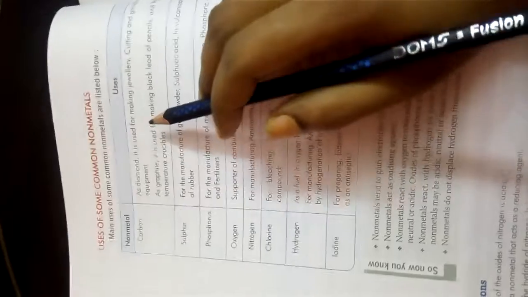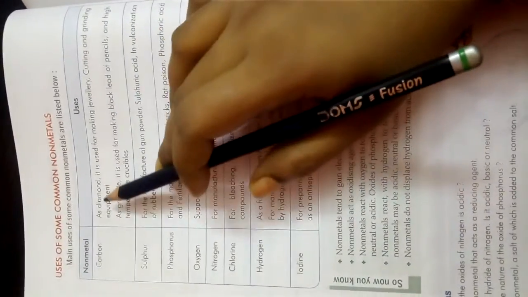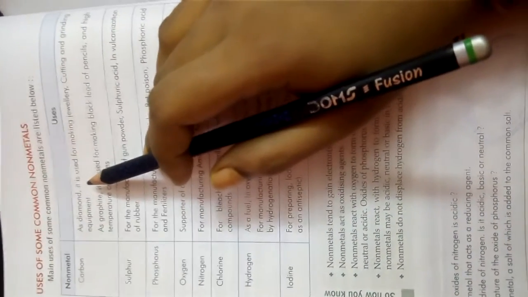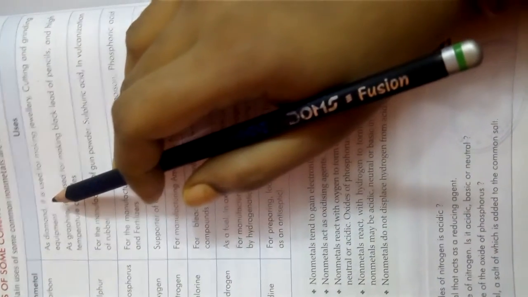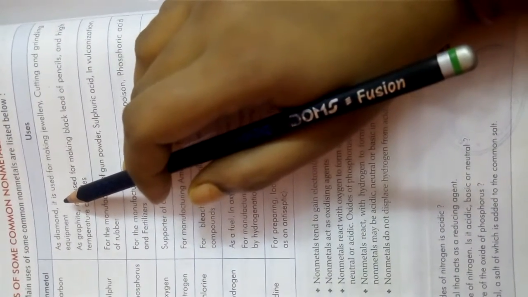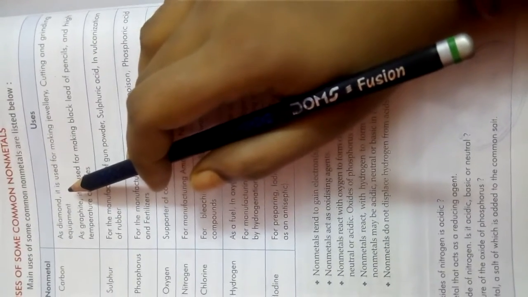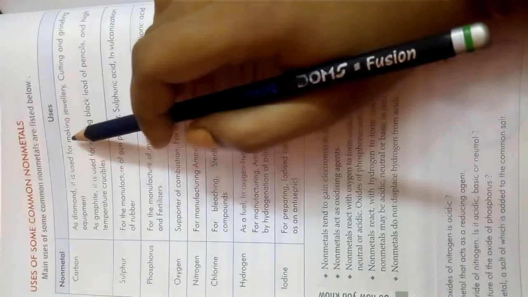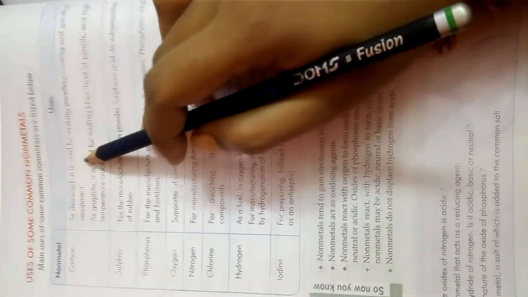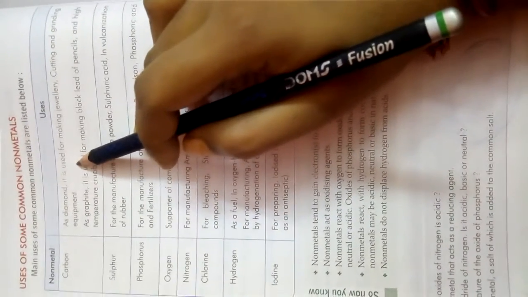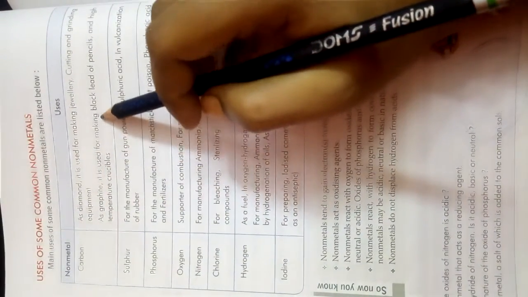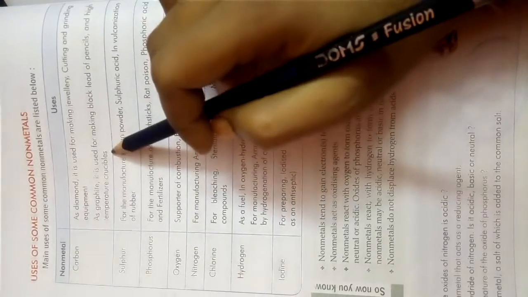So children, some common uses of nonmetals: carbon as diamond. You know that carbon is found in the free state as diamond, or in the form of coal and graphite also. Diamond is used for making jewelry, cutting and grinding equipment. It is the hardest substance known in the world. As graphite, it is used for making the black lead of pencils and high temperature crucibles. It is also used as a graphite electrode in a cell or battery.